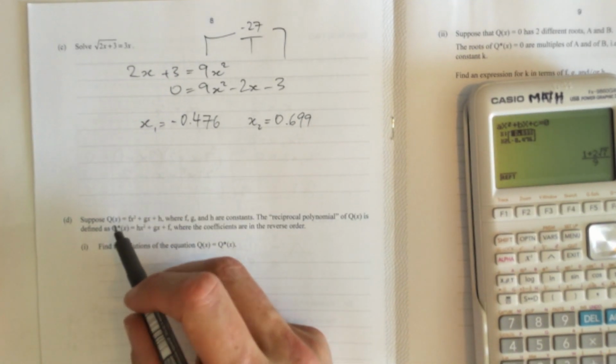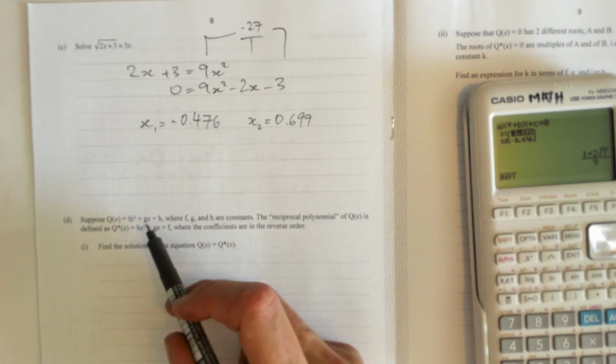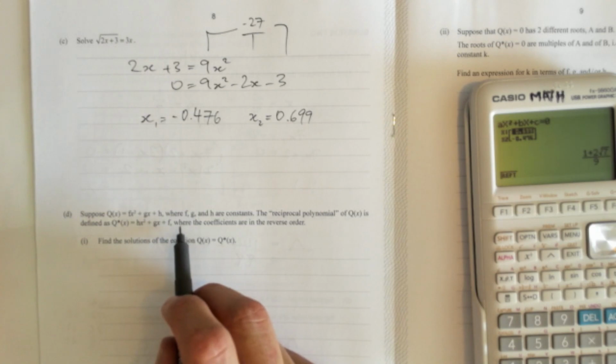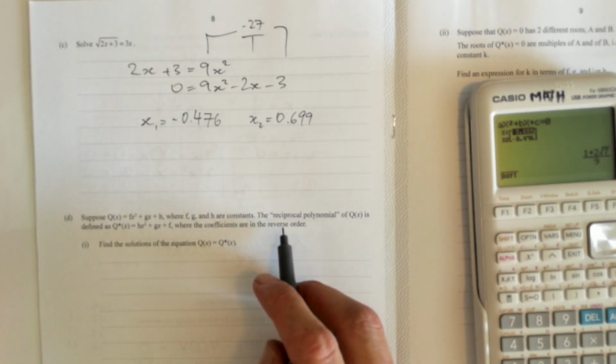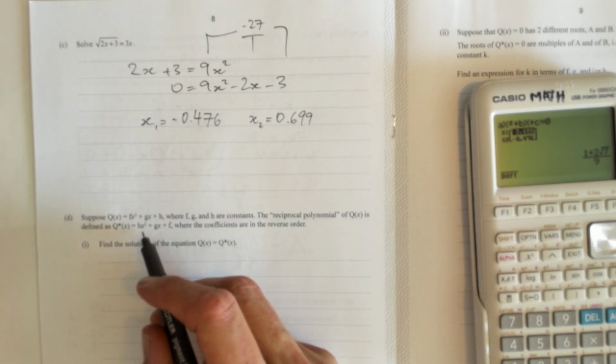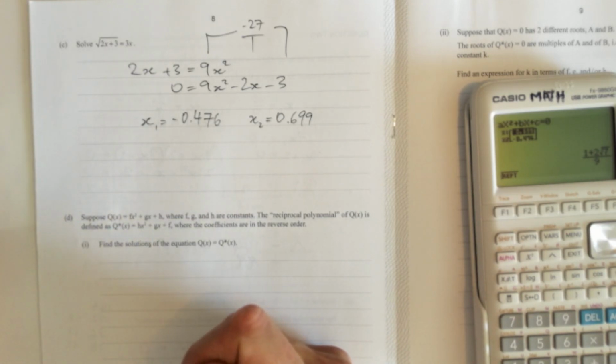Okay, suppose this function, yeah, the reciprocal polynomial of this is that. Yep.